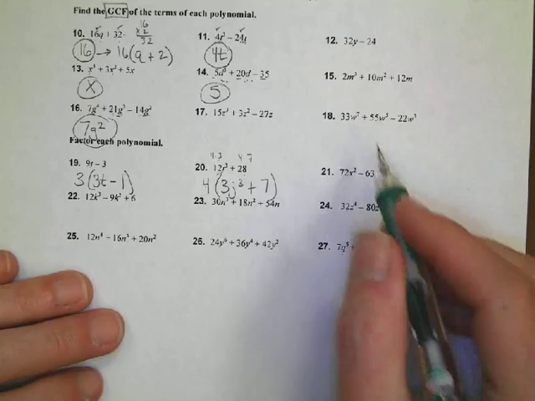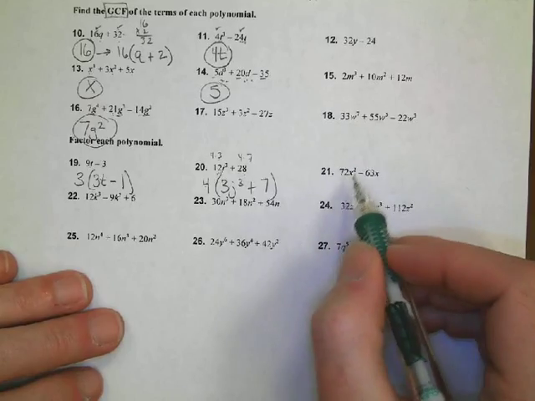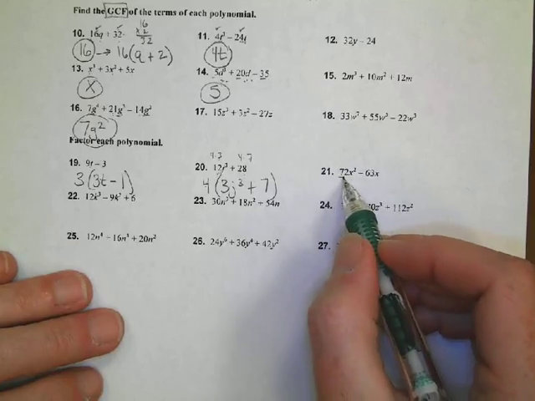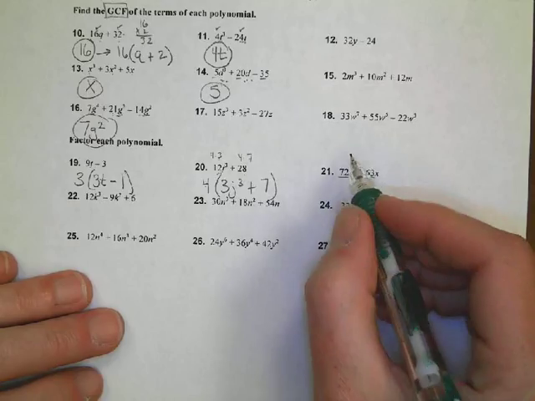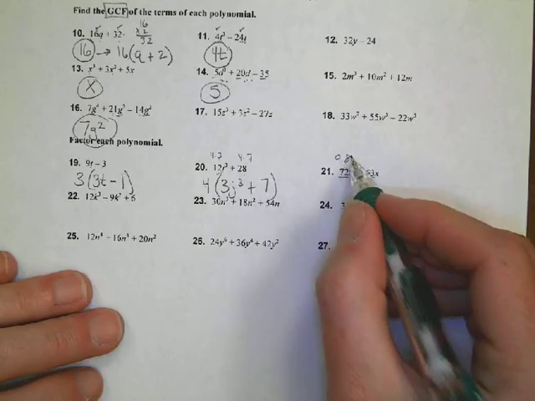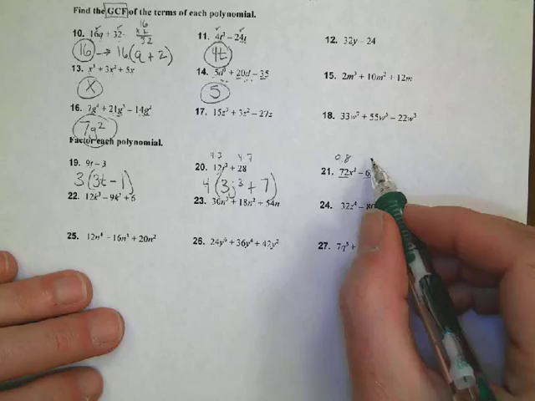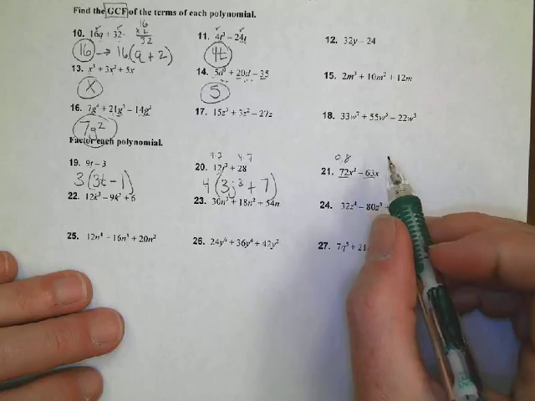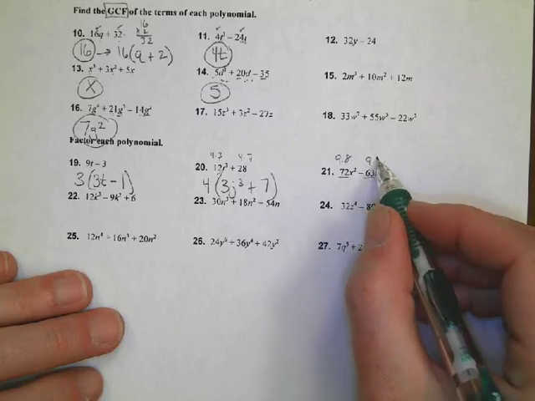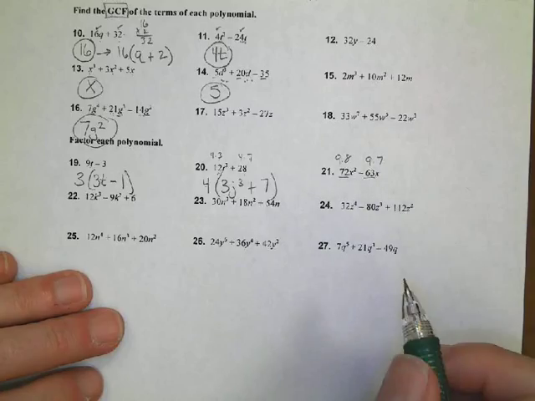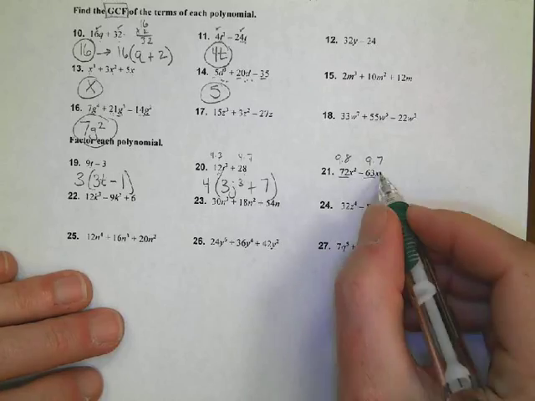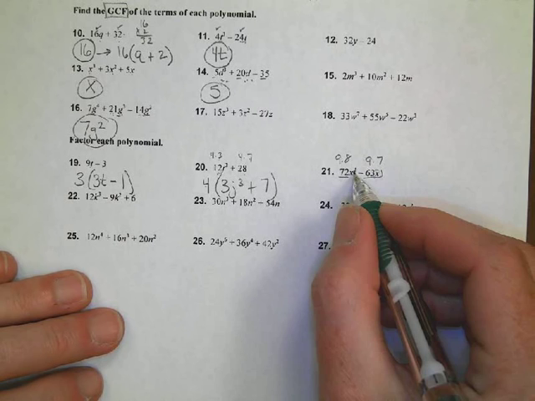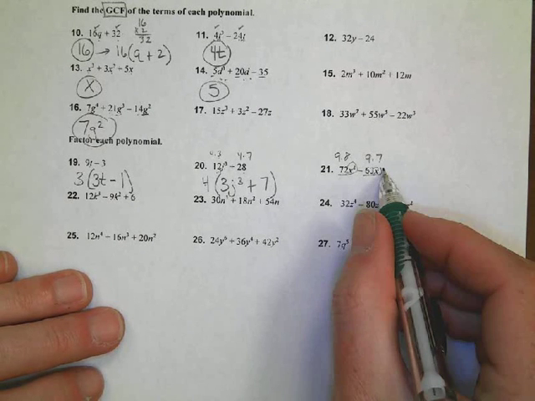Looking at number 21. Same idea. I decide what goes into both of those. If you know your math facts here, I might look and say 72, 63. Oh, I know. 9 times 8 is 72. And let's see, 9 times 7 is 63. I also notice that they both have x's in them, so I could certainly take out at least one x.